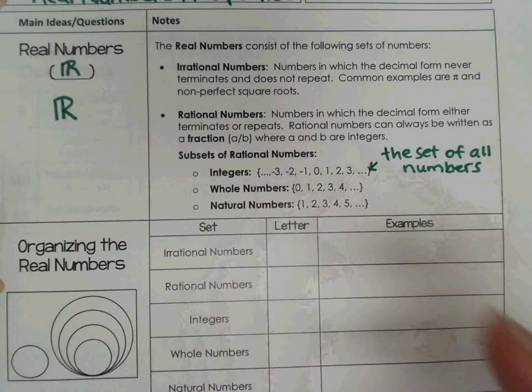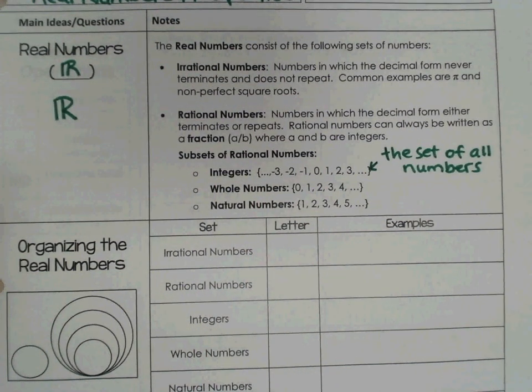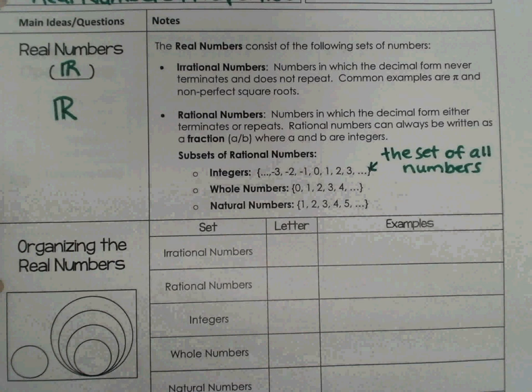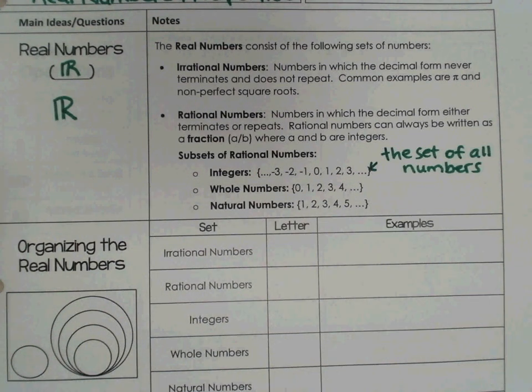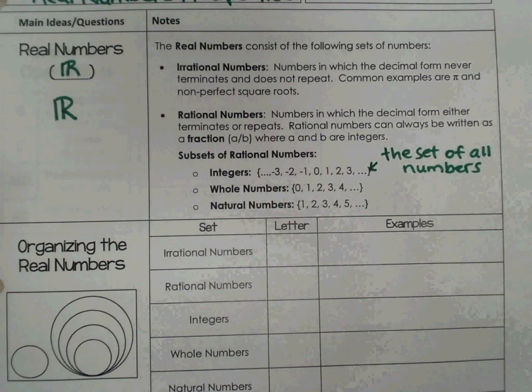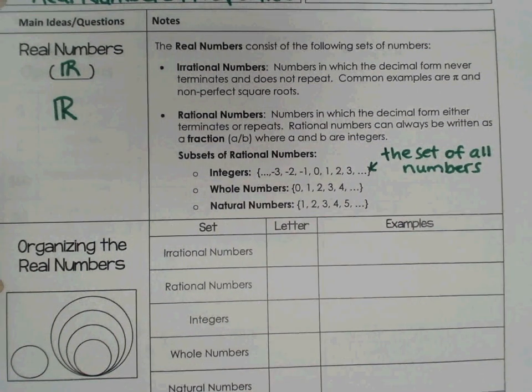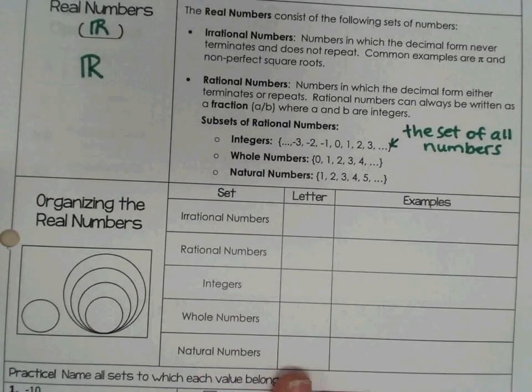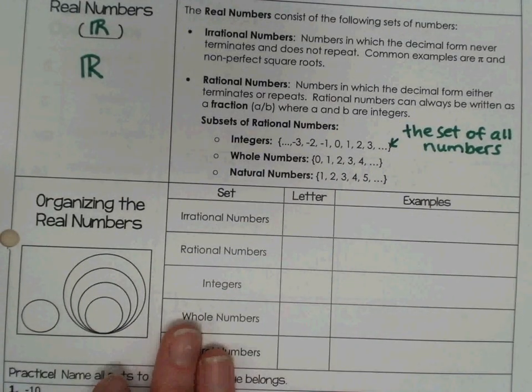Whole numbers start at 0. They have a starting point. And again, they go on into the counting numbers from there to infinity. Natural numbers, the only difference between natural and whole, do you see it? No zero. Natural numbers, no zero. That's it.